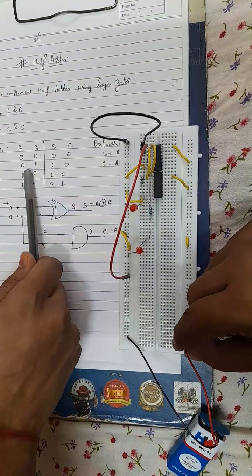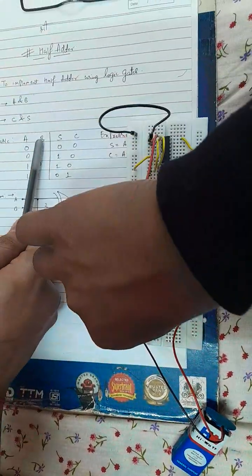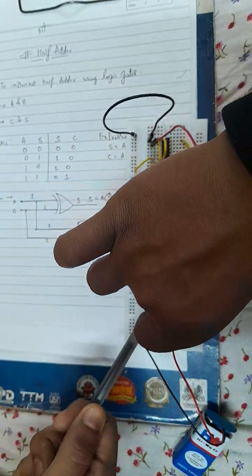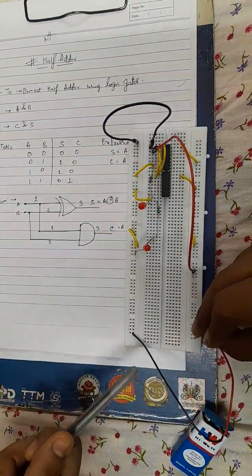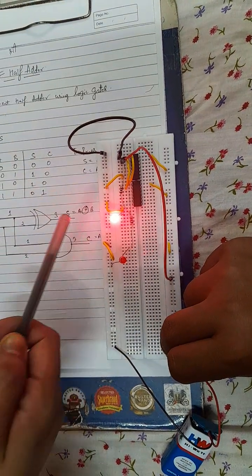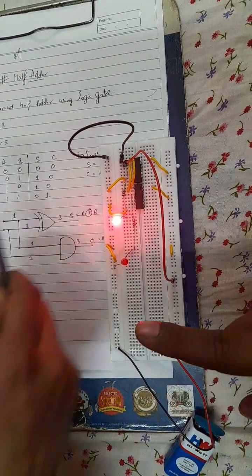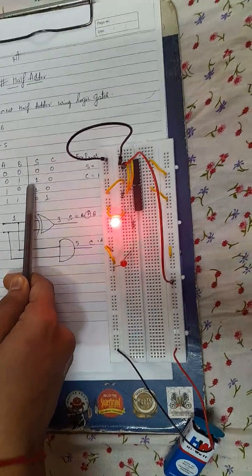Now we will understand the second case, 0 and 1. One of the inputs, specifically B, is connected to VCC to give the power, and now we will turn on the power source again. The sum is going to be 1. The sum LED is now blinking. As you can see from the truth table, it verifies that the sum is 1 and the carry is 0.